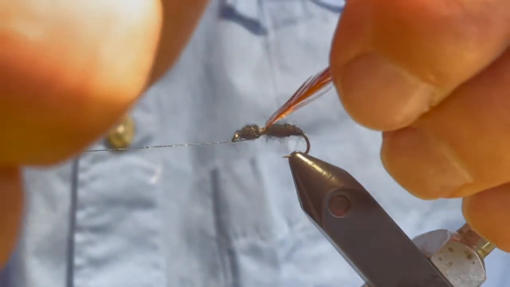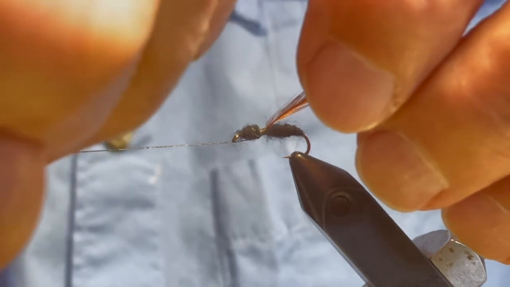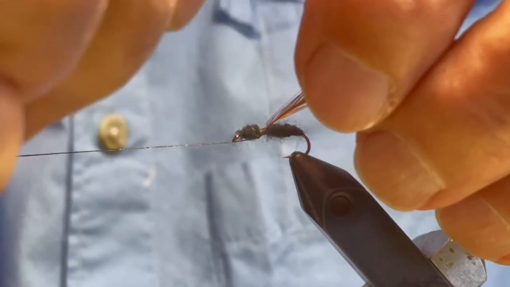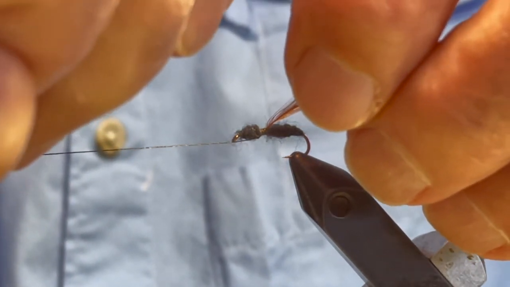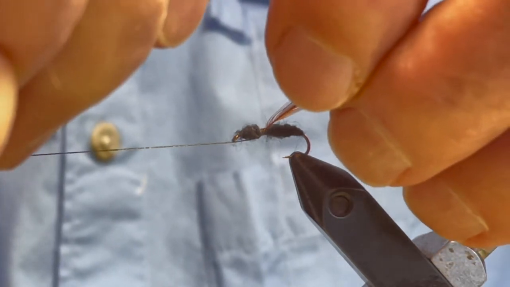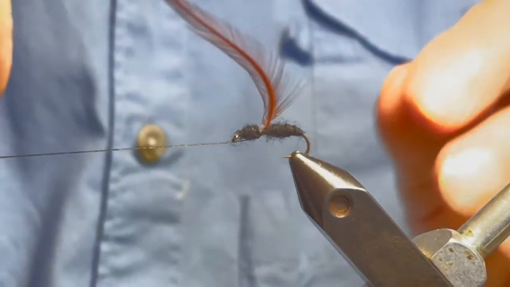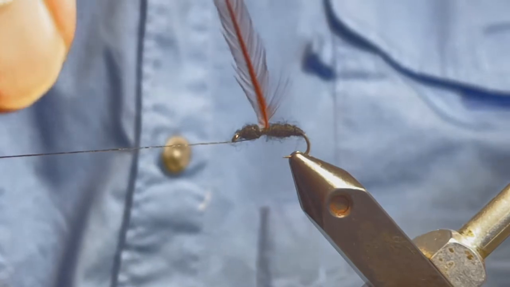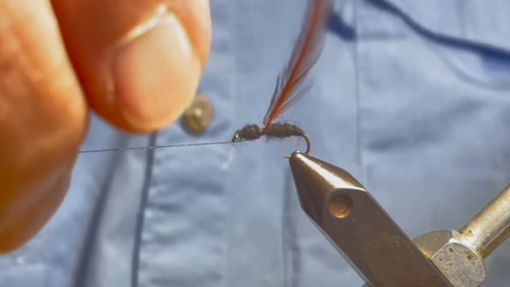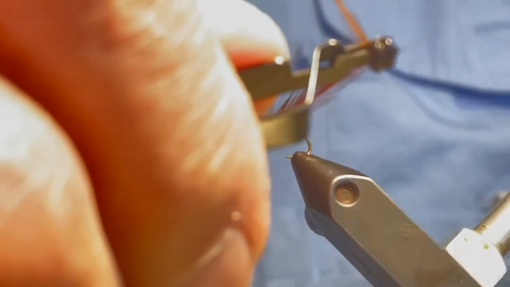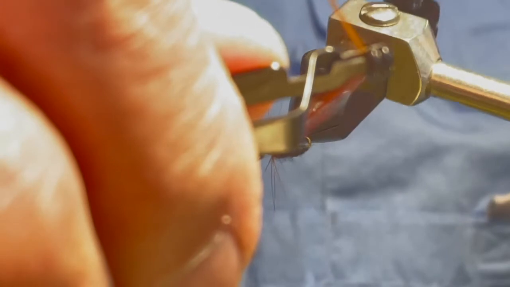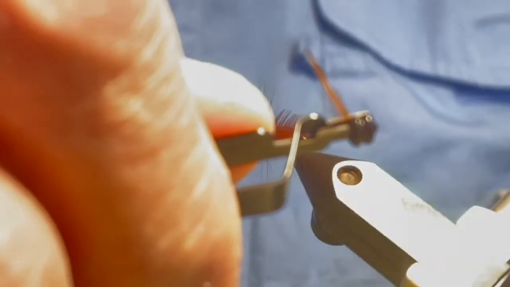As I just mentioned a moment ago, you'll notice that what I do is pull my feather forward a little bit to sort of break that stem just slightly. And then I begin to make wraps. And I'm starting right against the abdomen and making wraps around that part of the hook where I did not have any dubbing.